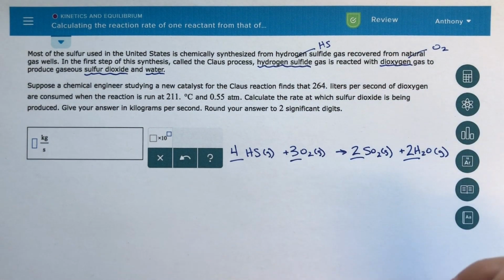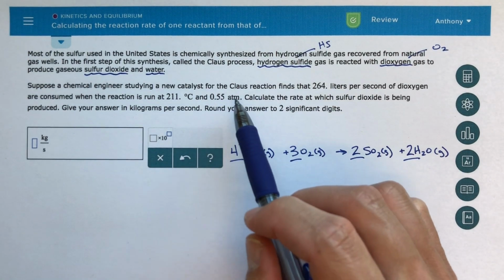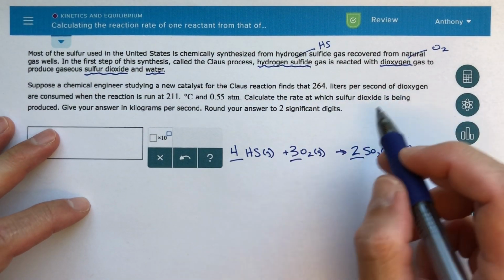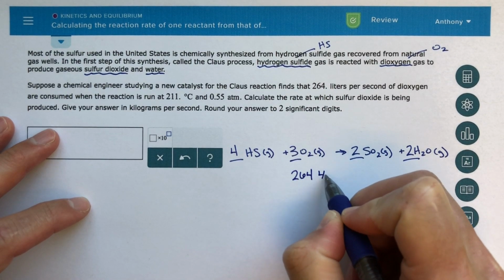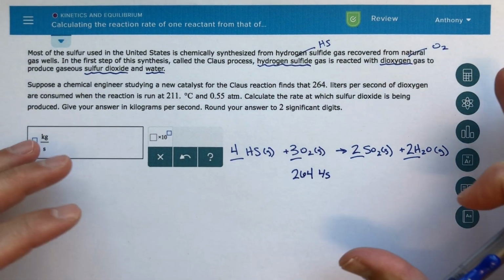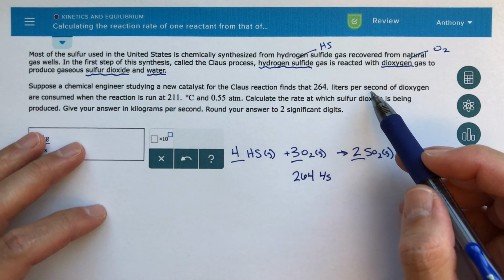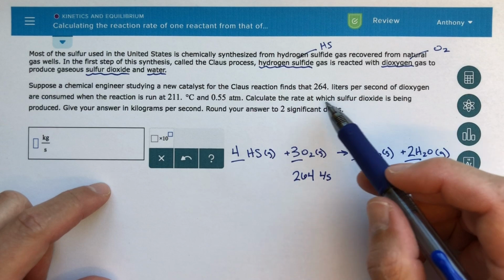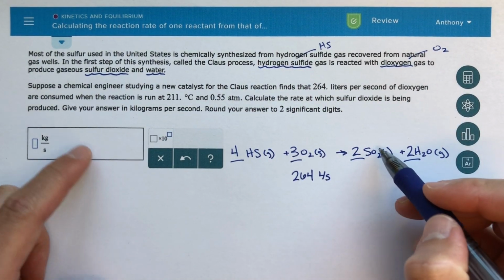So that's step one. Now it says, suppose a chemical engineer studying a new catalyst for this reaction finds that 264 liters per second of oxygen are consumed. So I'm just going to write 264 liters per second right underneath my oxygen. That's just the way that I like to organize my work, and I would encourage you to do the same, when the reactions run at this temperature and this pressure. Then the question: calculate the rate at which sulfur dioxide is being produced, right?